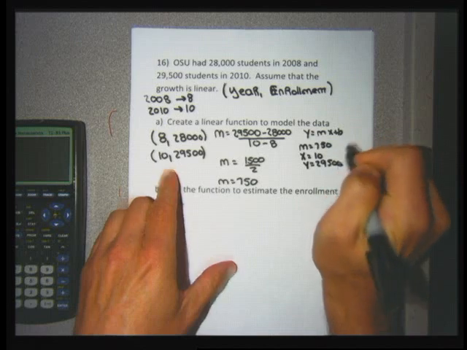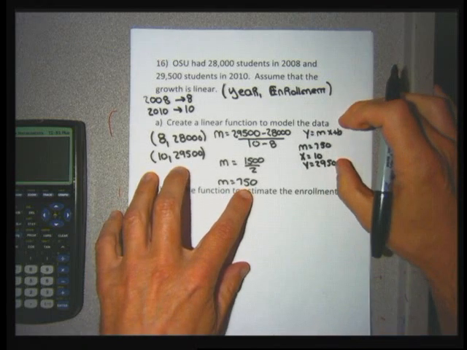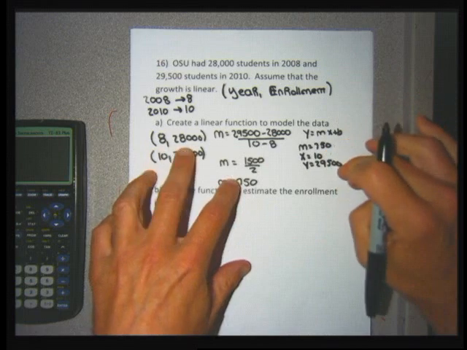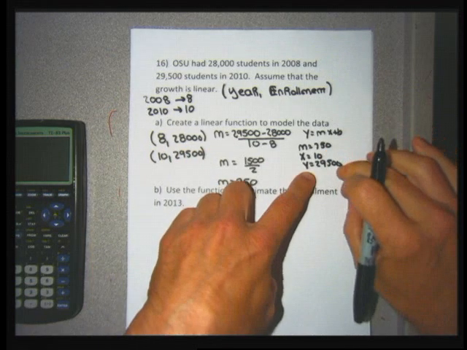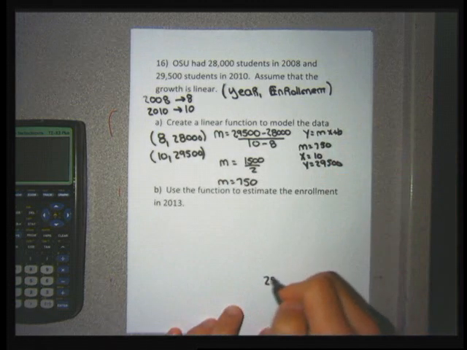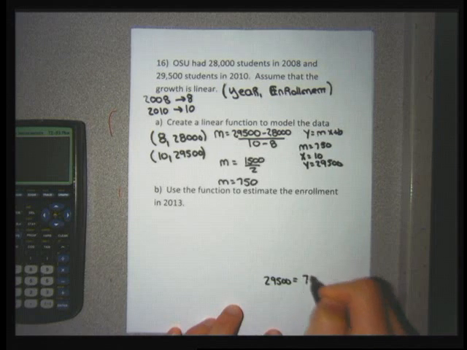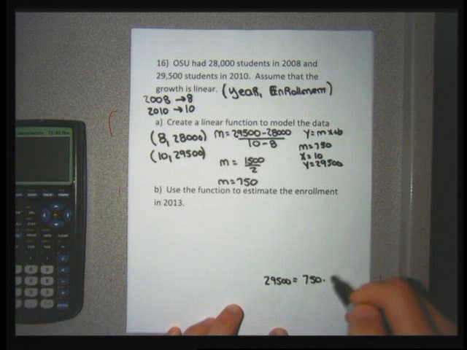What I needed to do is pick a point along with the slope 750, plug them into the equation. You could have picked 8 for x and 28,000 for y. You'd get the same b. So I don't have room up there. I'm going to shove it down here. I'm going to go y of 29,500 equals m of 750 times x of 10 plus b.